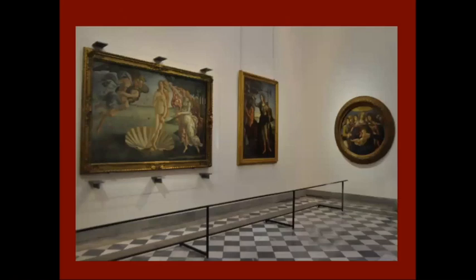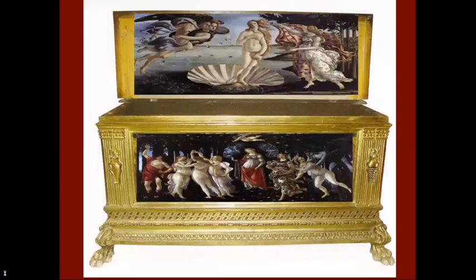But what I think is that these, and this is in the Uffizi, are exactly what cassones were. Now, this is my photo montage. In the front, we have fertility, the Primavera, but as you open it up, you have the Venus. Again, I've elongated these, and Botticelli did not intend these to go on cassones, obviously, but the mechanism is there. He just made it his own.